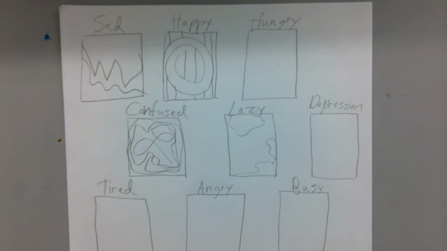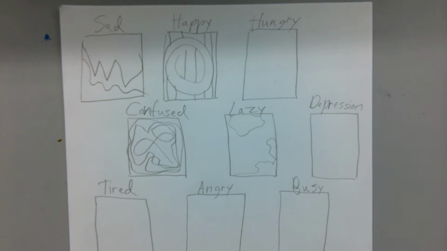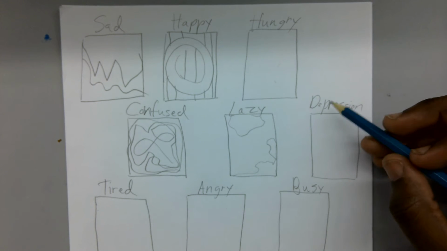Depression is just being down. Things that happen in our life can cause this. Anything can cause it. It's also a disconnect in a different way, maybe like a mental disconnect.